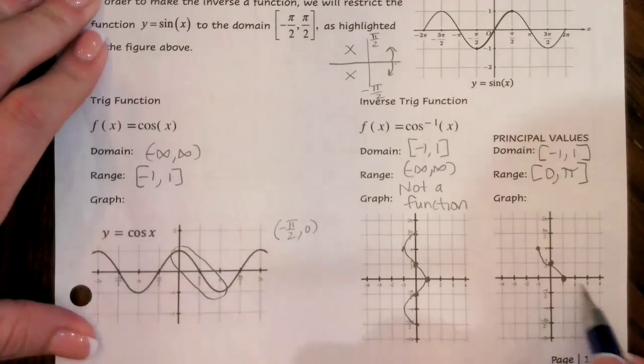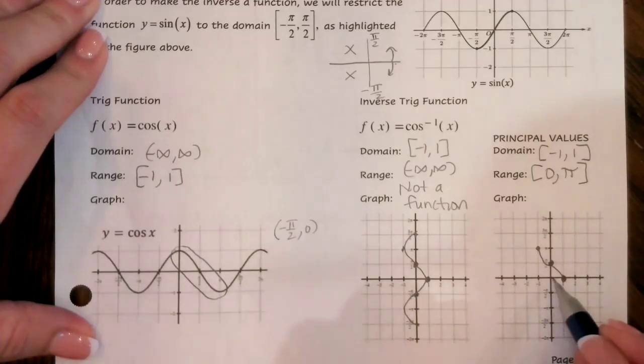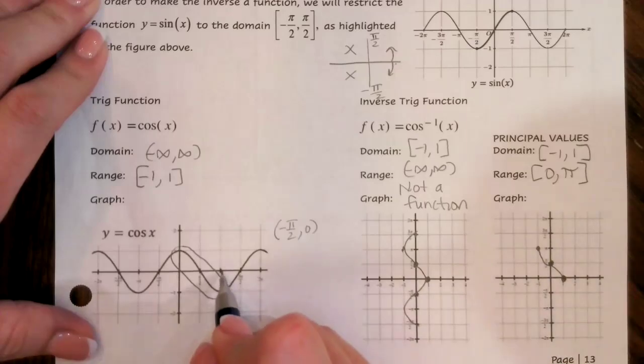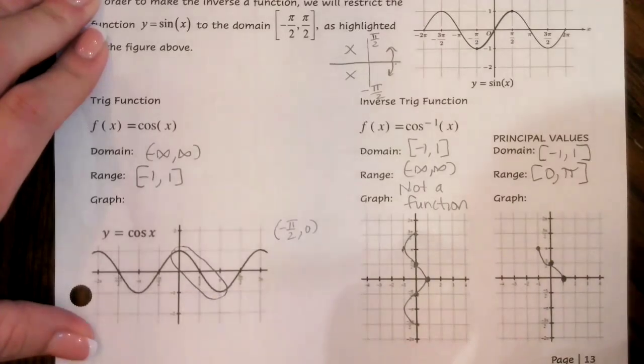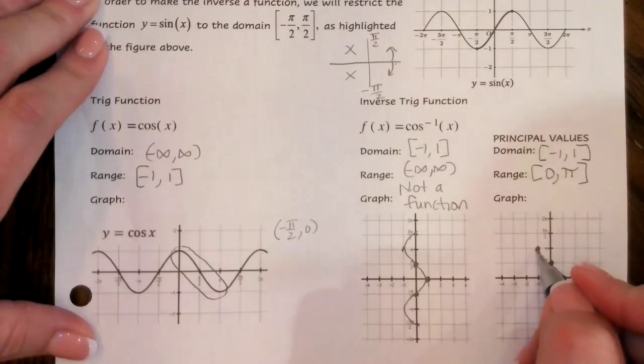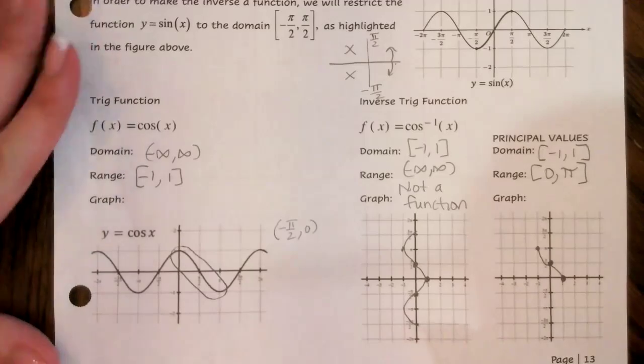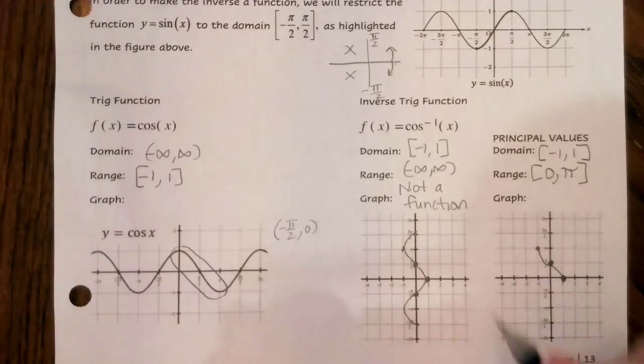Again, 0's at 1, so we get that point 1, 0. Pi over 2, 0, so 0, pi over 2. And then pi is negative 1, so negative 1, pi. That's where I'm getting these values right here. So this is going to be my inverse cosine graph.